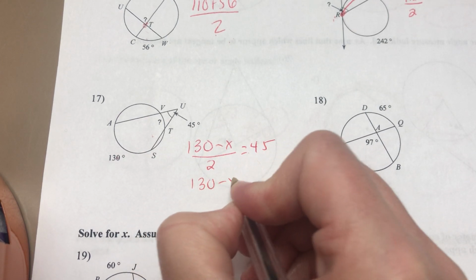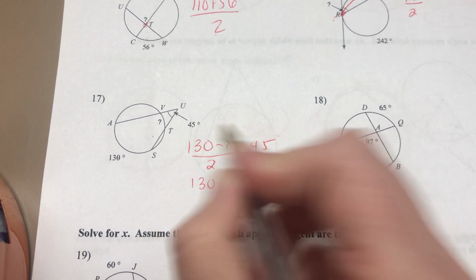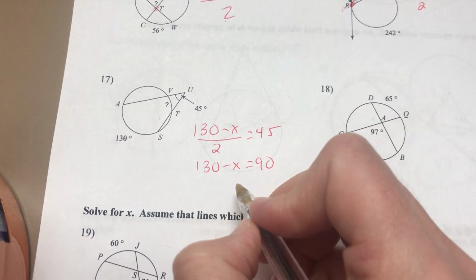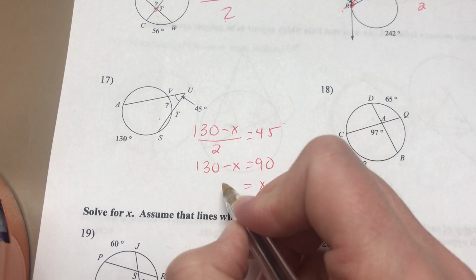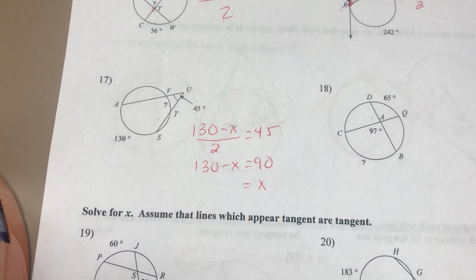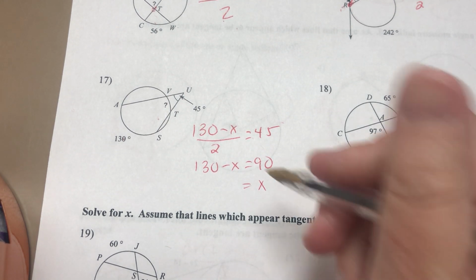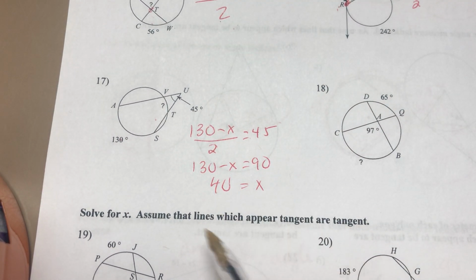I'll end up with 130 minus x equals 90 because then I multiply by 2 to get rid of that 2 on the bottom. Add x to this side, subtract 90 from that side, and I think I end up with 40, but I am double checking here, and you get 40. So that's how you work backwards.